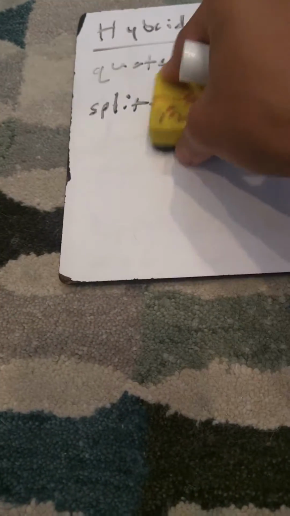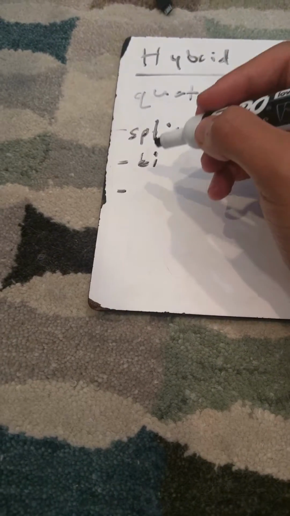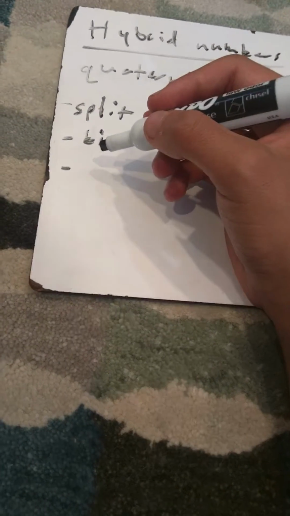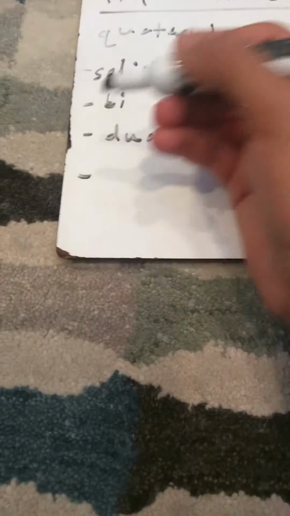Also one last thing, you may be familiar with quaternions. These are also very similar. There are many types of quaternions, like split quaternions, biquaternions, and dual quaternions.